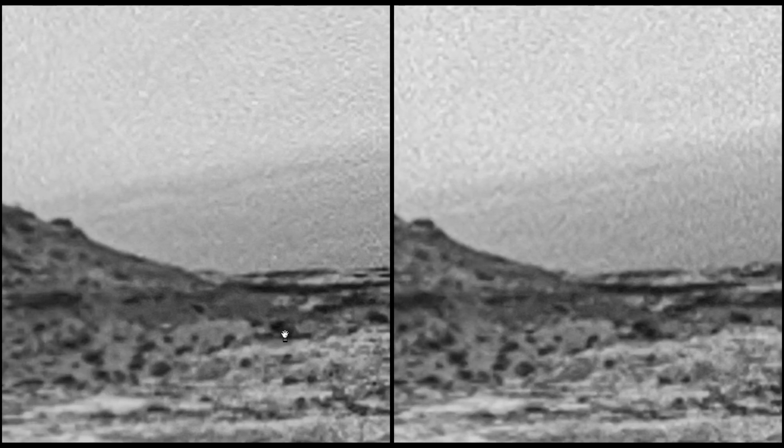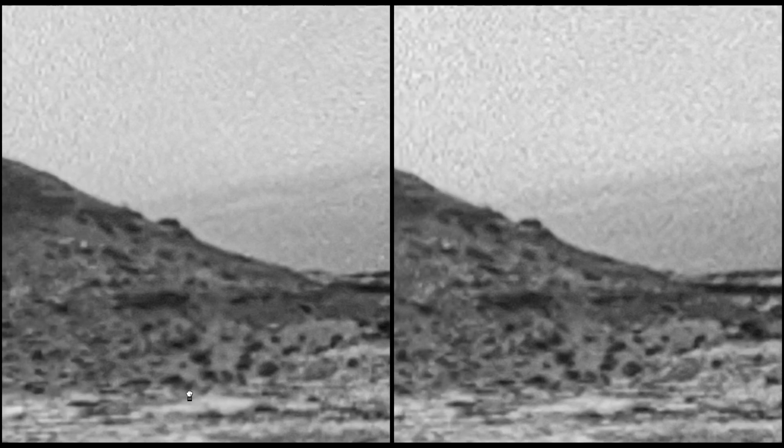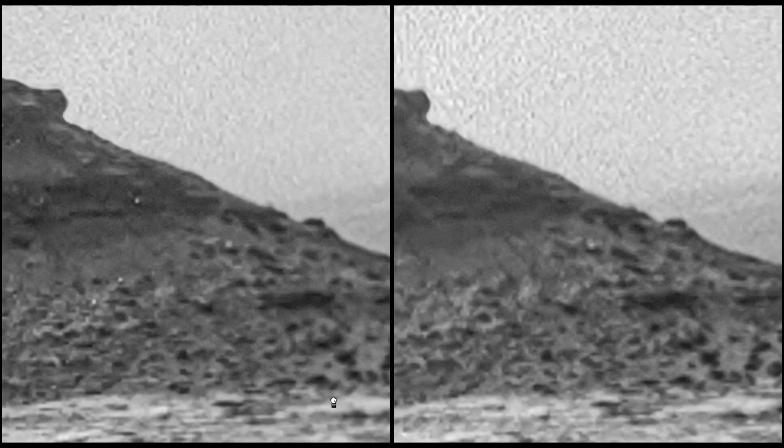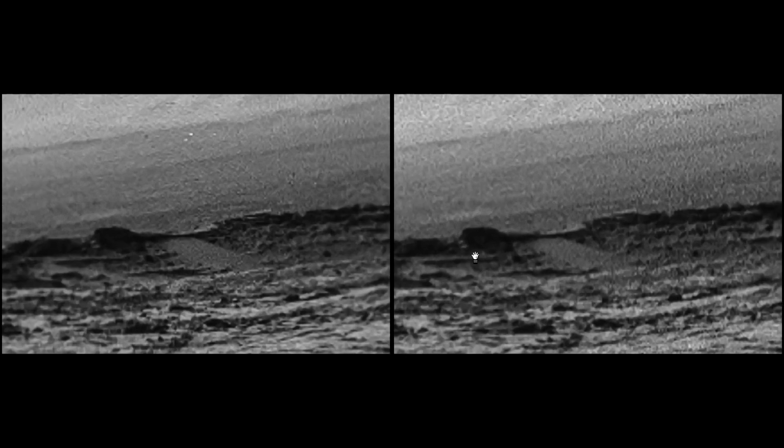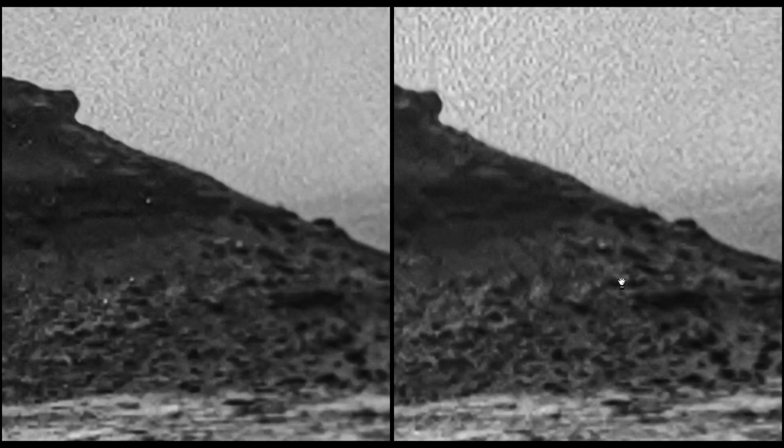And look at this piece here as well. Now, what I'm going to do is show you the exact same image, only this time it is darker. I'll zoom in and we can view it.